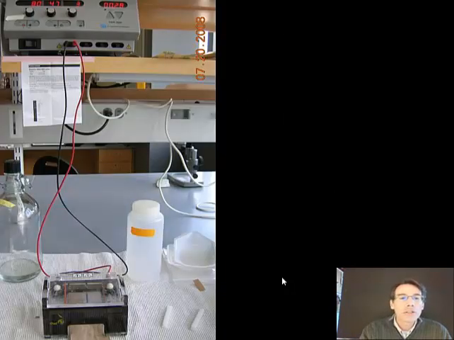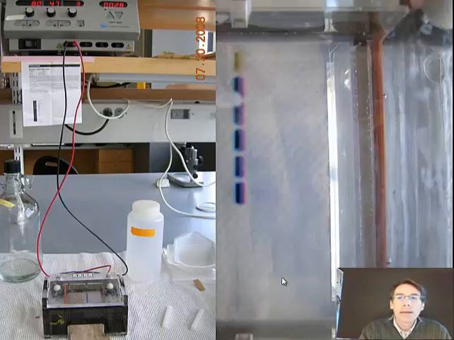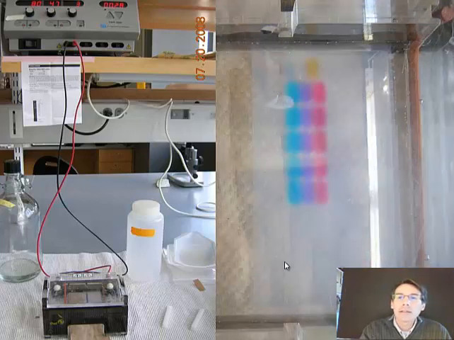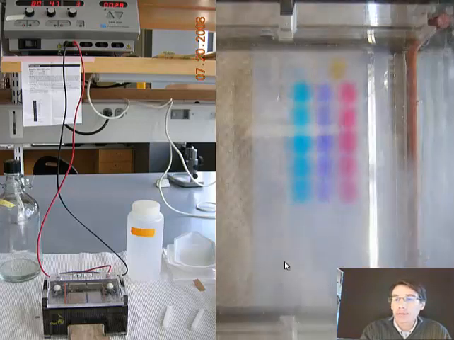So here's a picture of a gel electrophoresis device that I was running back in 2008 when I was working in the lab. And you can see that I put the DNA into these wells right here, and I turned on the gel electrophoresis device, and you can start to see that the DNA and some other dyes that I used in the process begin to move toward the positive side.